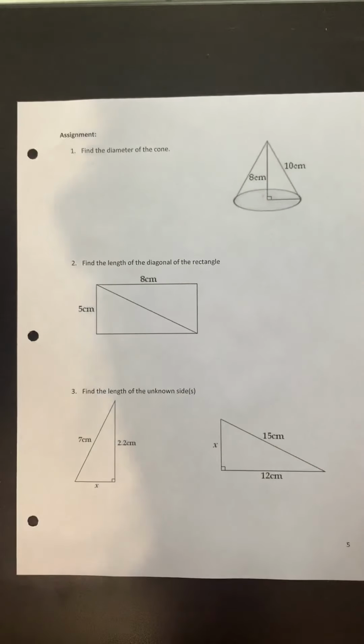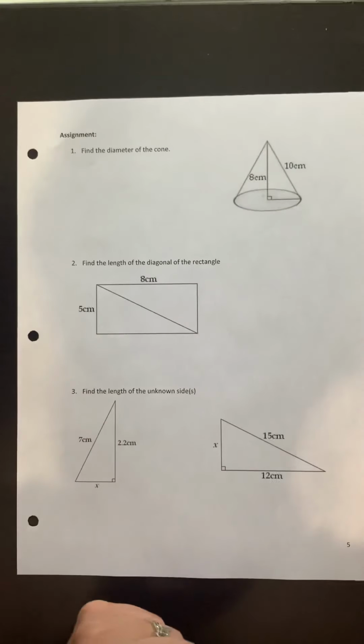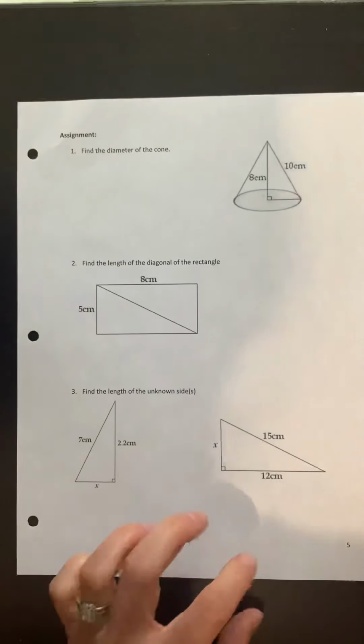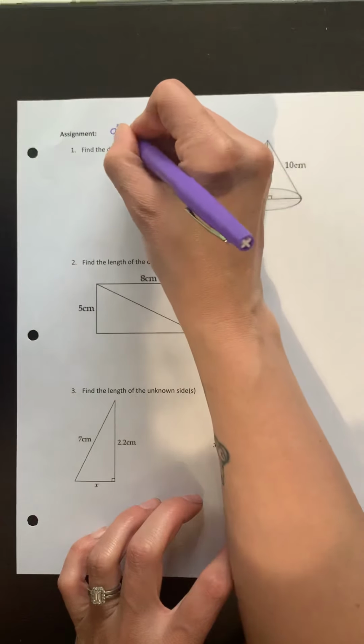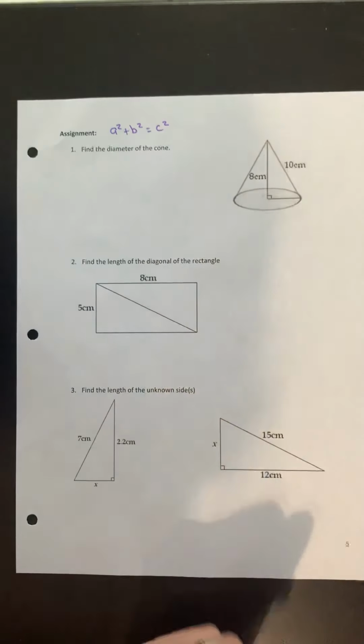So the first assignment that we're doing is just a review of the Pythagorean theorem, right? So a squared plus b squared equals c squared. That is an important thing to remember, okay?